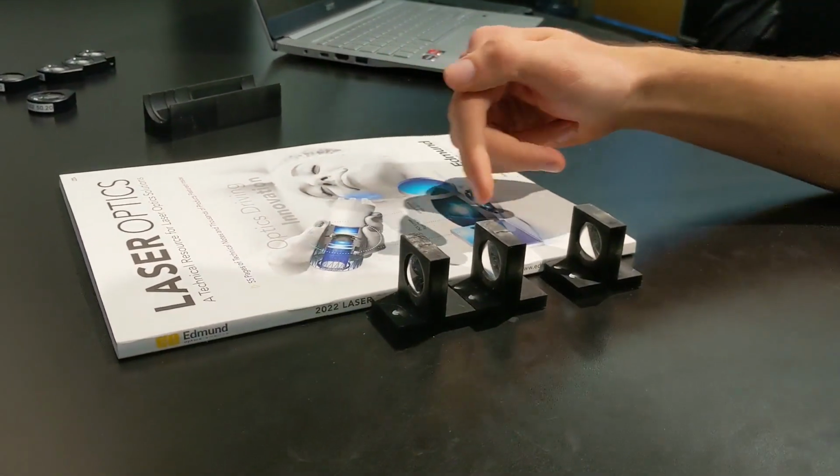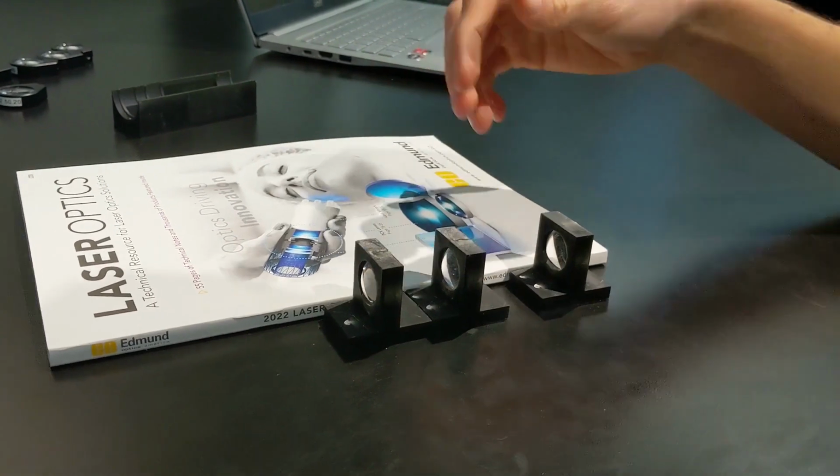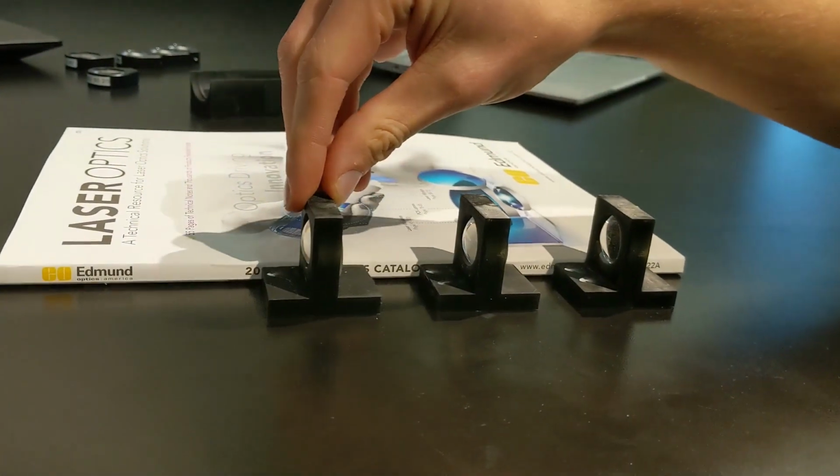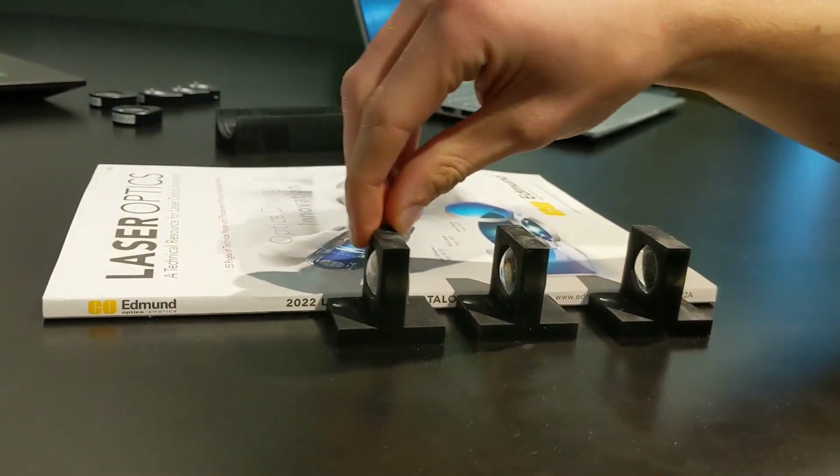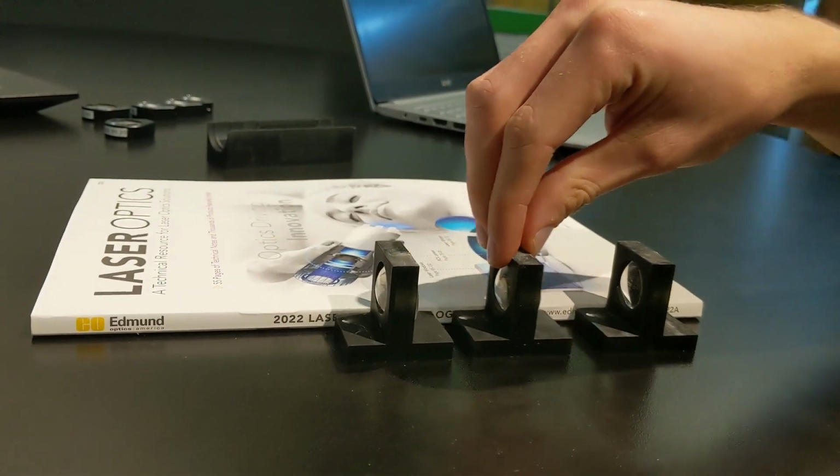We started with the same distances between the lenses as before, but now with this setup, we can separate the lenses and we can see the effects that it has whenever we change the distances between the different lenses.